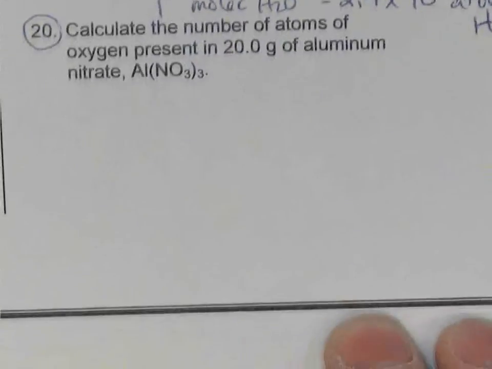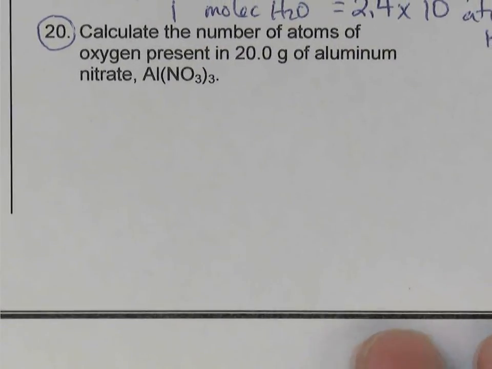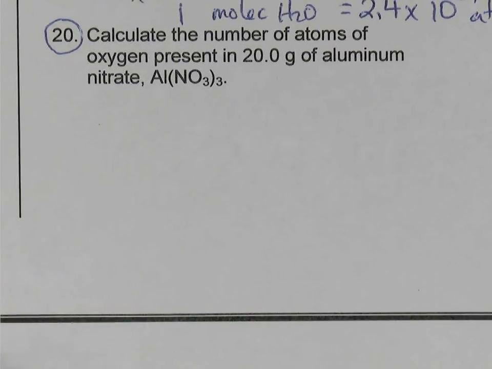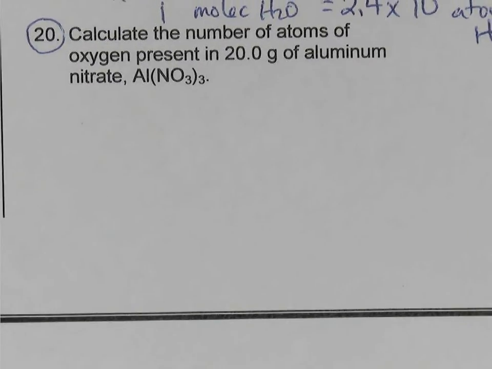And the final example that we'll do here, be sure you've tried this yourself, don't just copy the answers. You've got 20.0 grams of aluminum nitrate. How many atoms of oxygen will there be? Well, again, just like we saw a moment ago, this answer is going to be unbelievably large, right? It's going to be a huge, huge answer.